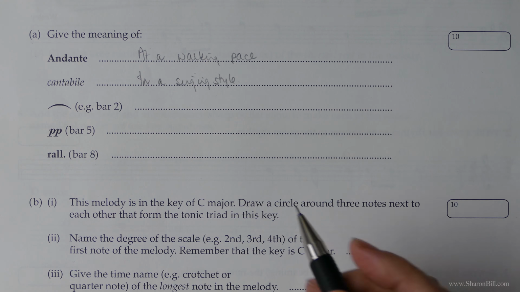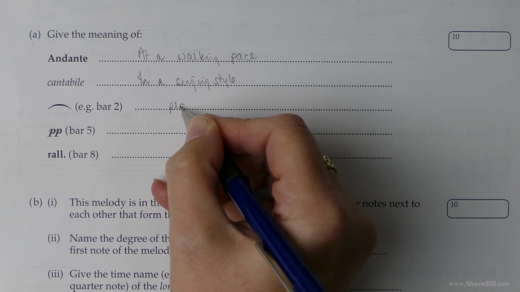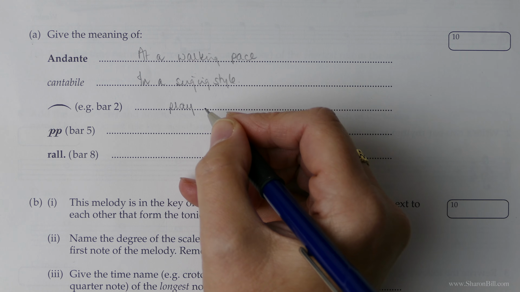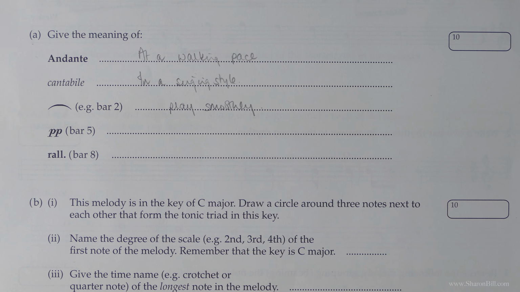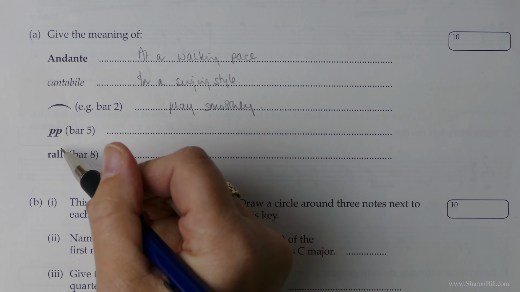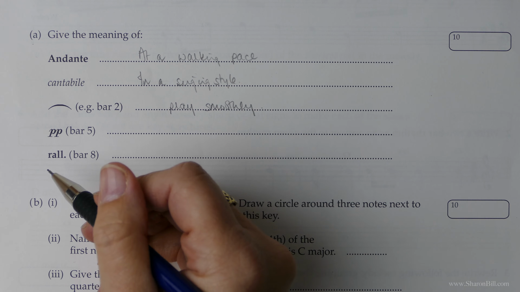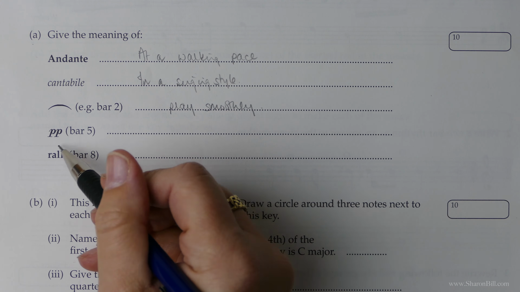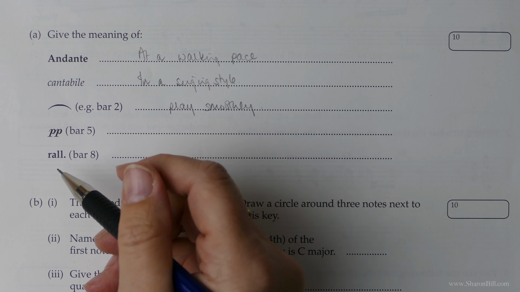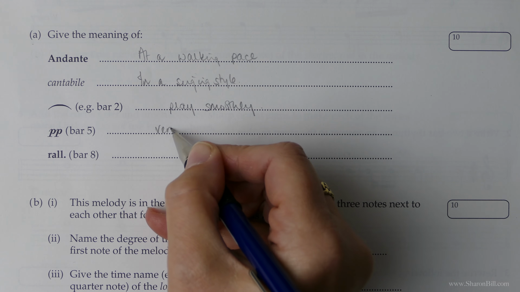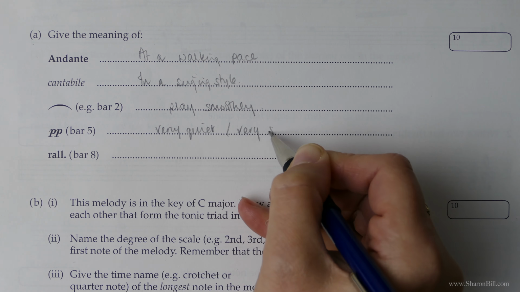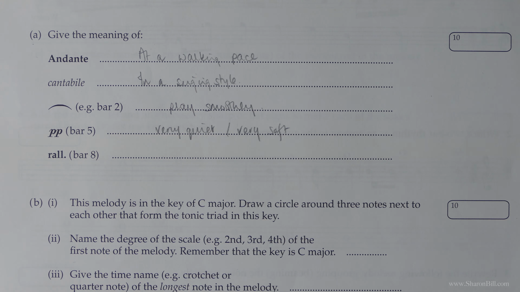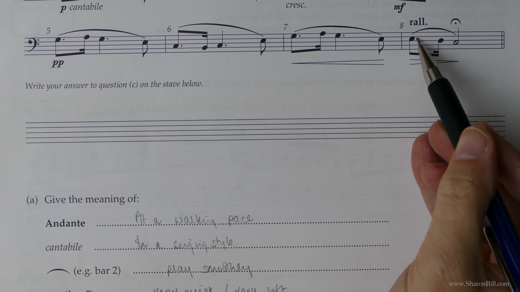which means to play legato or to play smoothly. Legato is the Italian term for that. So play smoothly. PP is short for pianissimo. Piano is quiet or soft, and then the issimo makes that extra, as it were, so it means very quiet. Or you could say very soft. Either will do. And then we've got ral, it's shown in bar 8 here.